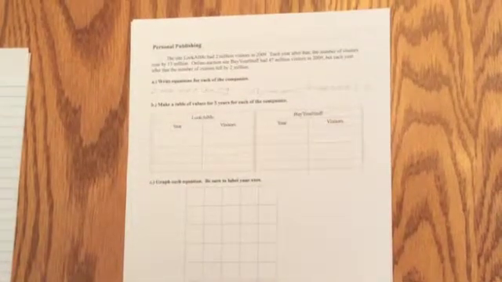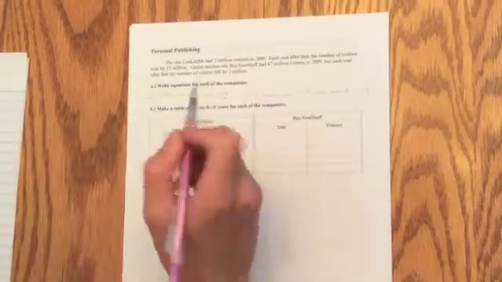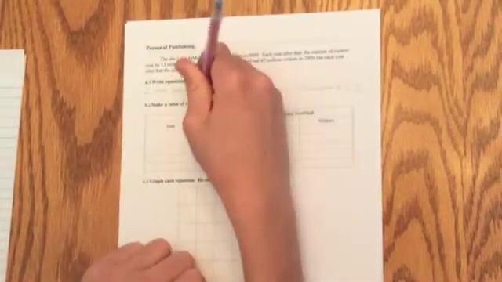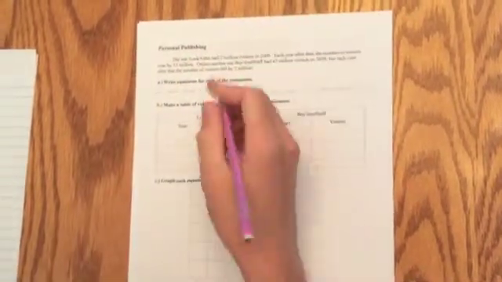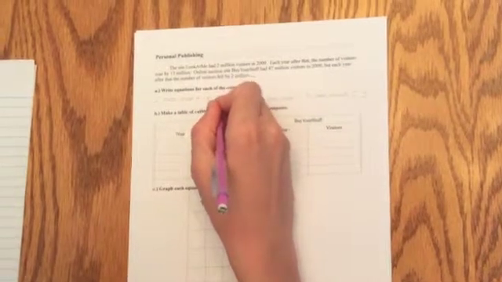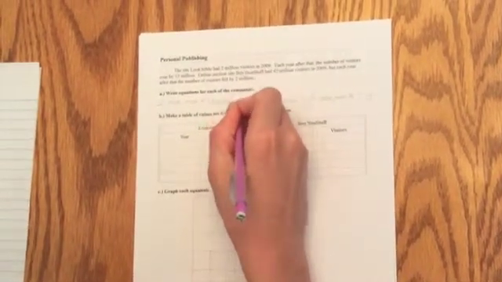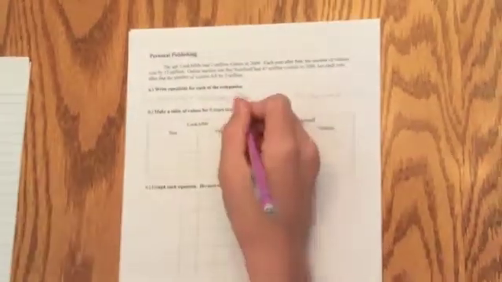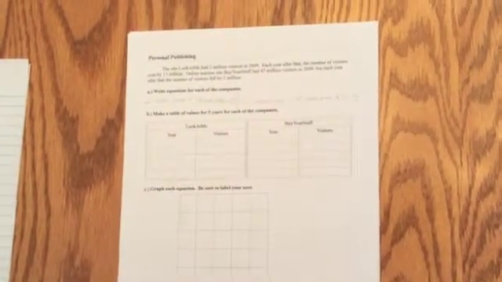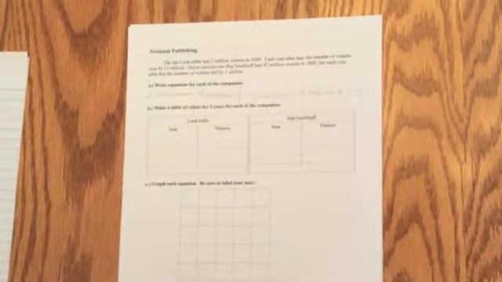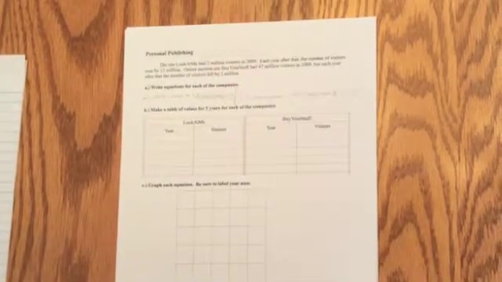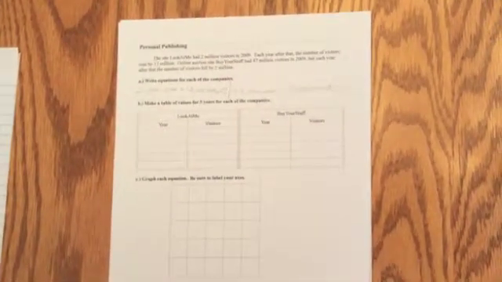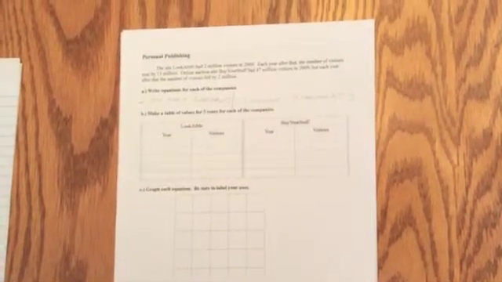And that's for which company? Look at me. That's supposed to be 13 million. Do you want to change it? Yeah, I'll change that. Okay. And then you get 17 million minus 2 million x equals y. Okay. So those are your two equations.